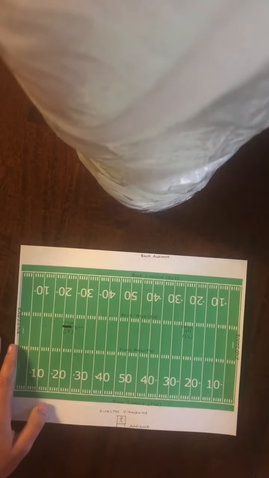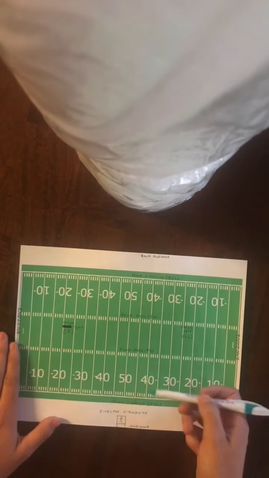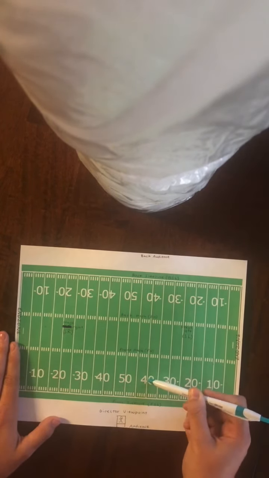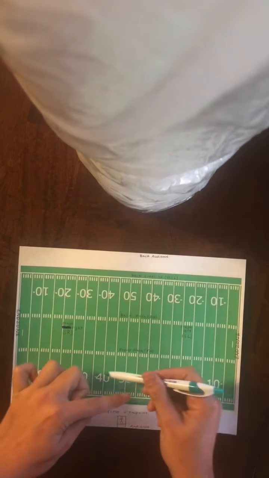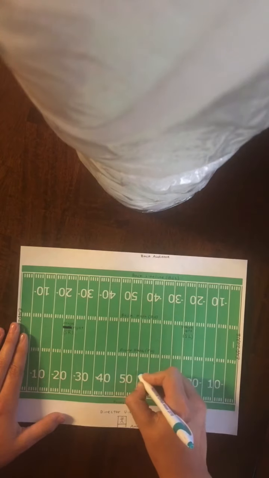And if they say we're inside the 40, that means we're going towards our 50. So we're going inside. So if we draw a line, we're going inside the 40.